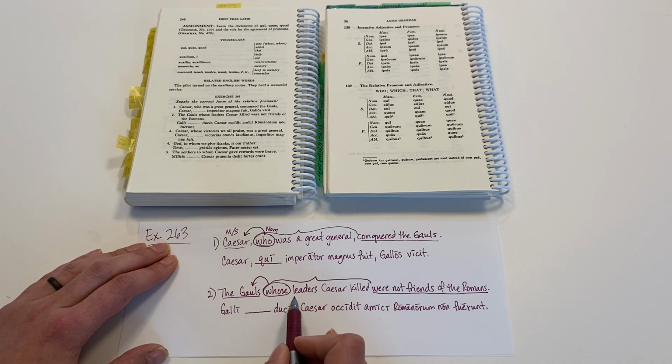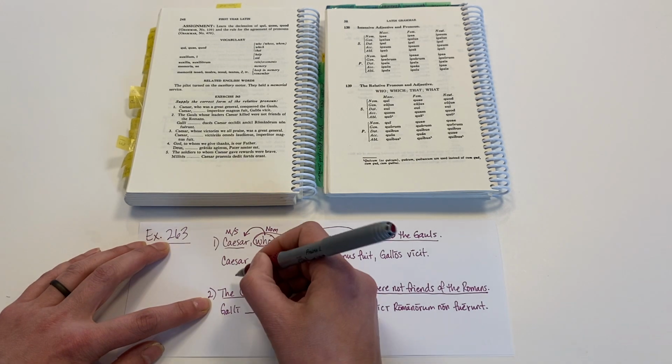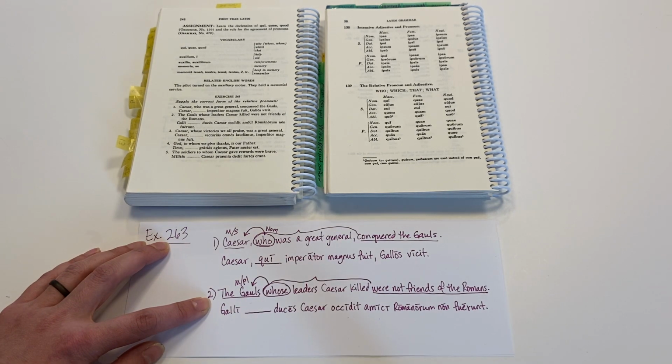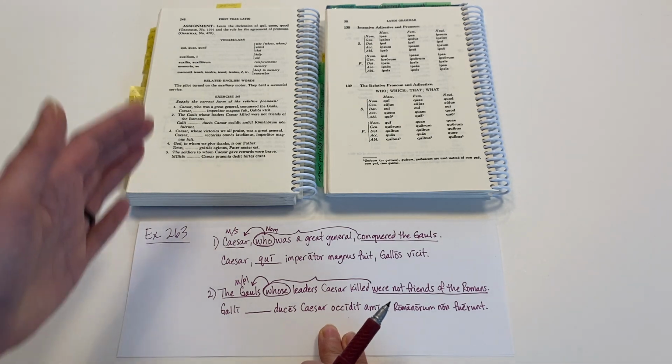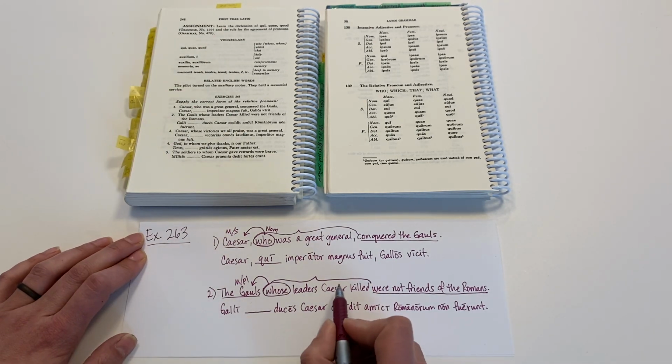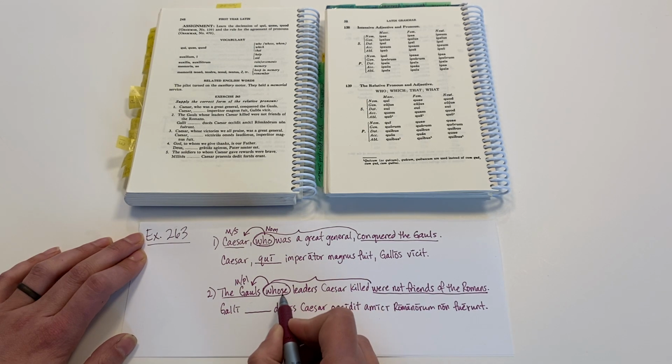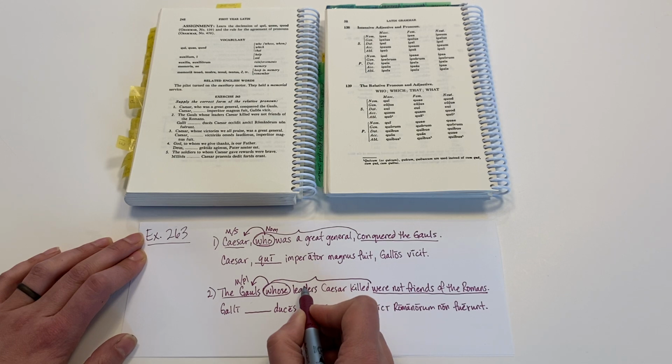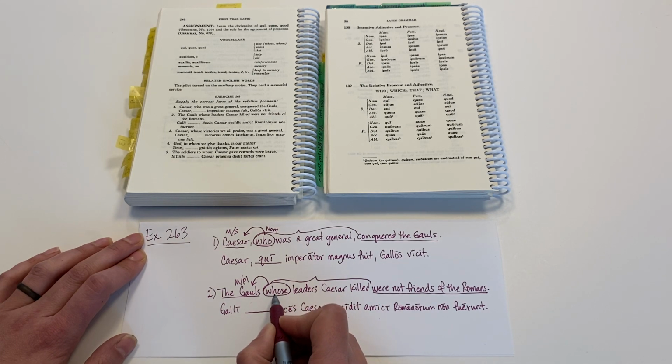So the Gauls is a masculine plural antecedent. So we want our relative pronoun to be masculine plural. And the case, this is where we have to think about the noun jobs in this subordinate clause. If we reorder this as subject, verb, whatever, we would see that the subject is Caesar, the verb is killed. Caesar killed whose leaders? Caesar killed leaders of whom, right?